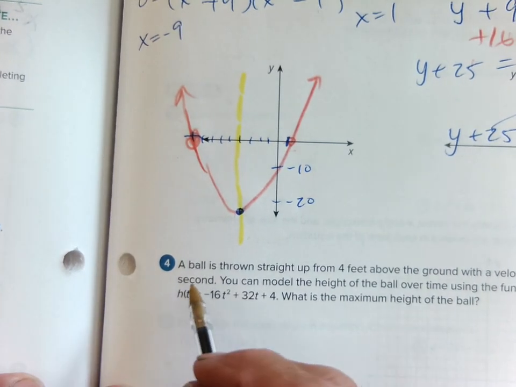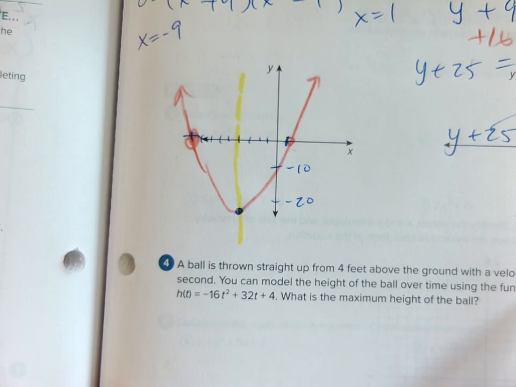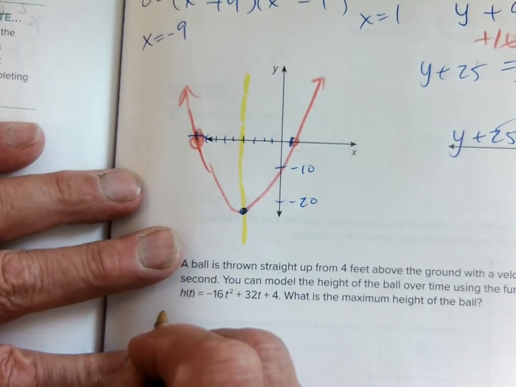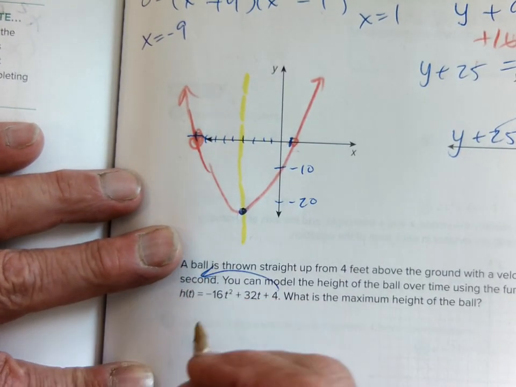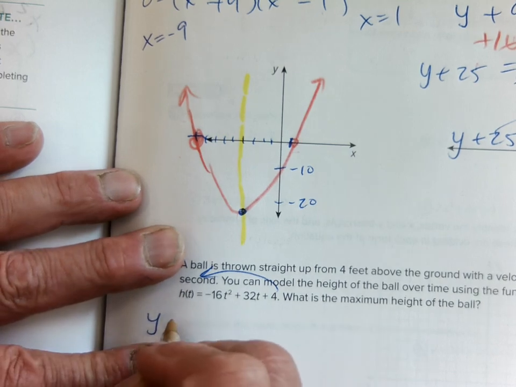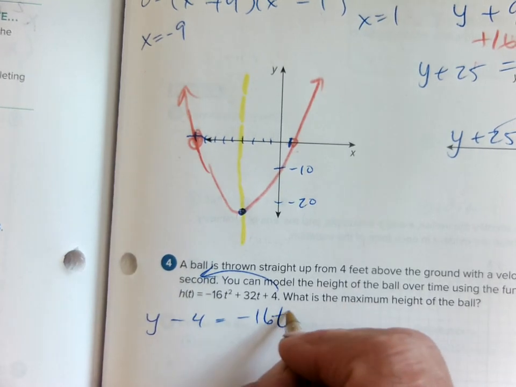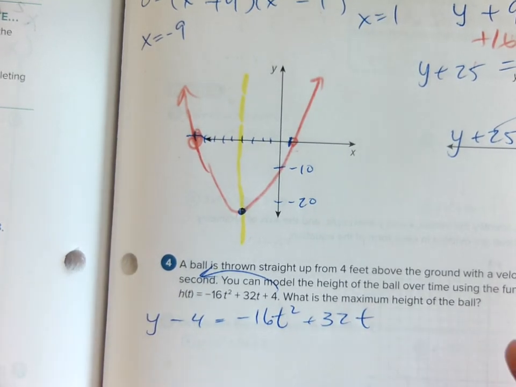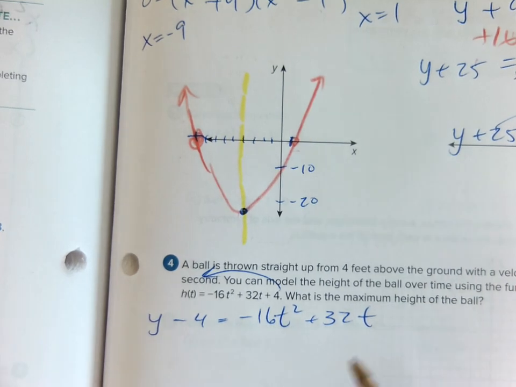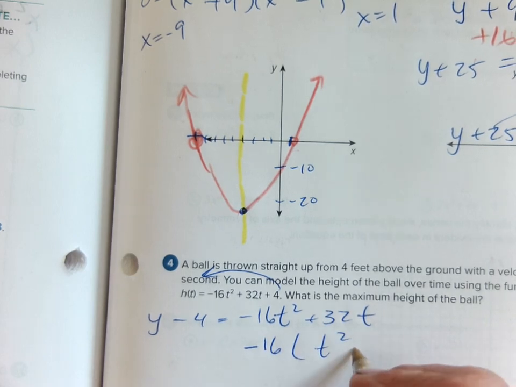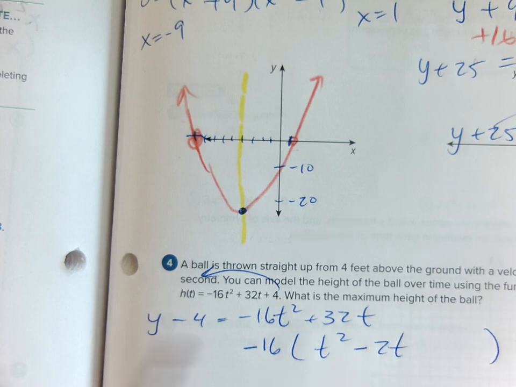So, we have a ball thrown in the air 4 feet above the ground with a velocity of 32 feet per second. What's the maximum height of the ball? We could do -b over 2a. That would work, it's probably fine. But we can also complete the square. So we'll bring the 4 to the other side, and I'll have y minus 4 equals -16t squared plus 32t. Now I'm going to take out the -16, and I'll have t squared minus 2t, and I'll leave a space, okay?